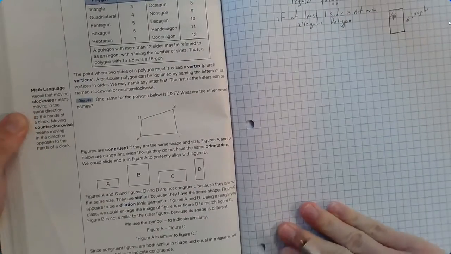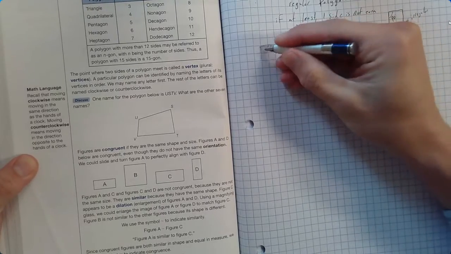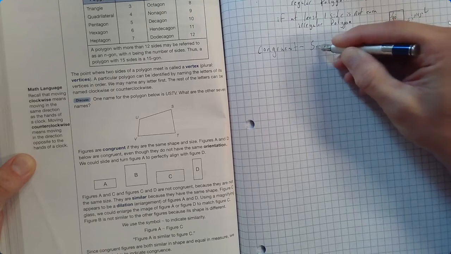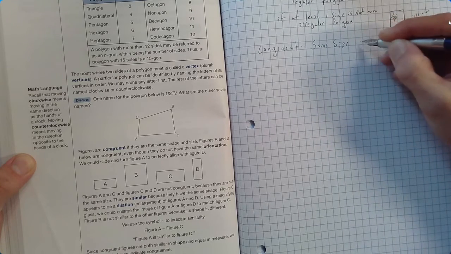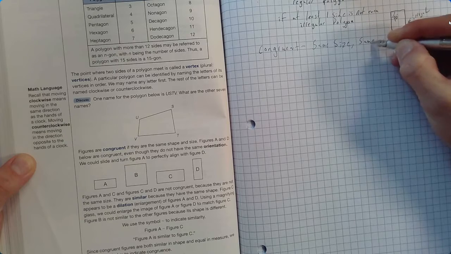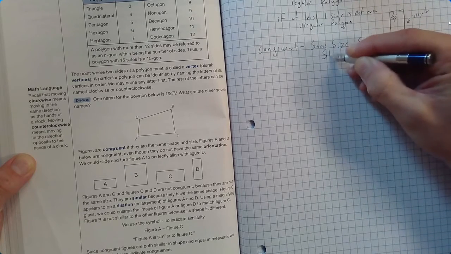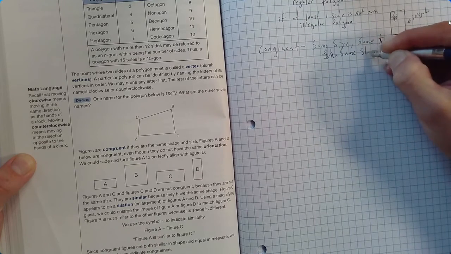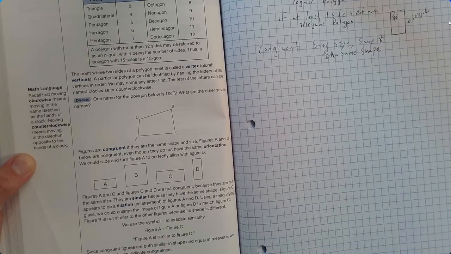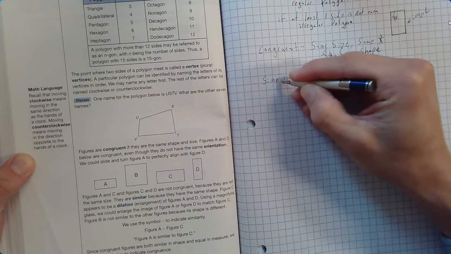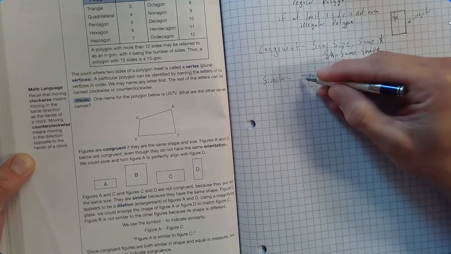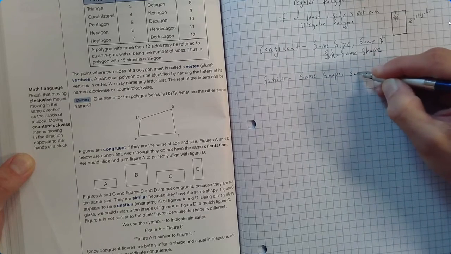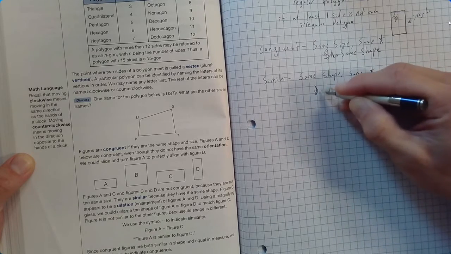Important thing for you to write down is congruent. Congruent means same size, same angles, same shape. Okay. Similar means same shape, same angles, different size.